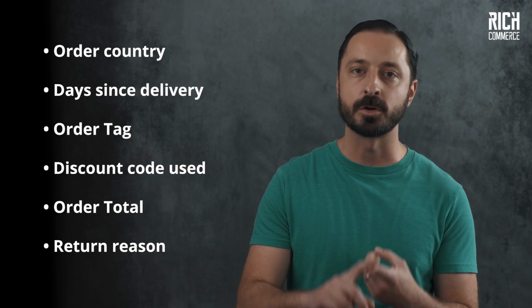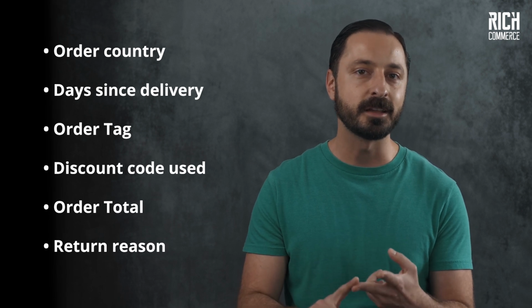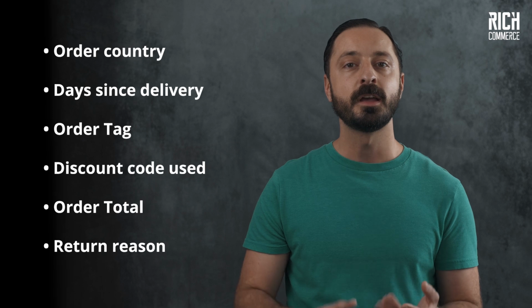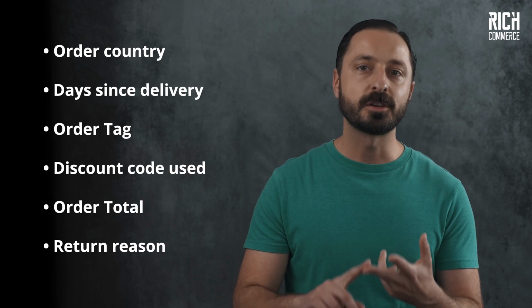It's all self-serve and fully customizable so that the returns and exchanges happen in line with your return policy. The app offers the ability to set advanced rules based on certain criteria, such as the order country, days since delivery, an order tag, maybe a discount code that's used, the order total, or even the return reasons selected by the customer. Here are some examples of how you can implement advanced rules with the Rich Returns app.